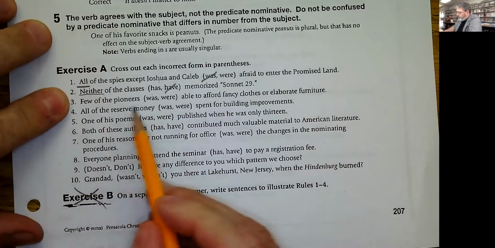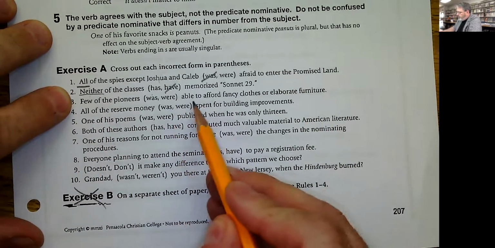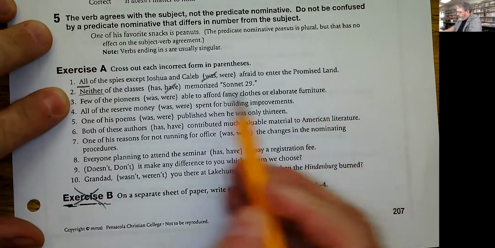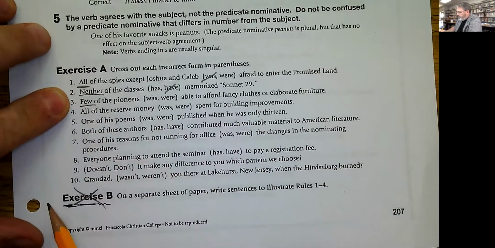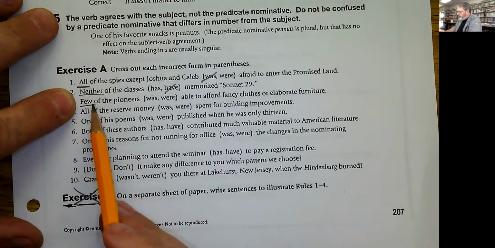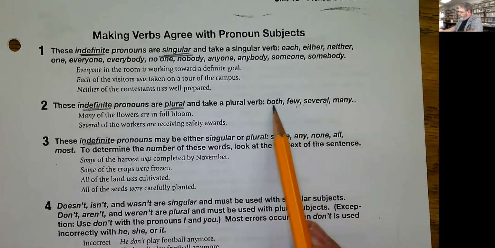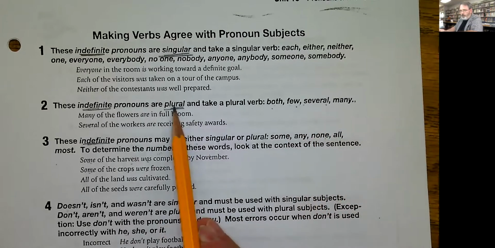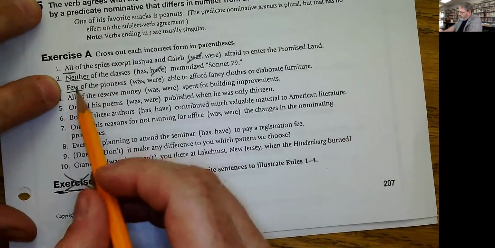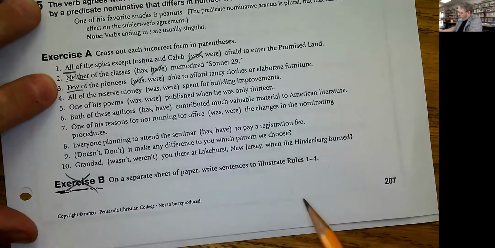Okay. Few of the pioneers was or were able to afford fancy clothes or elaborate furniture. Few, that's an indefinite pronoun. Both, few, several, many, those are always plural. So they were, so we cross out was.